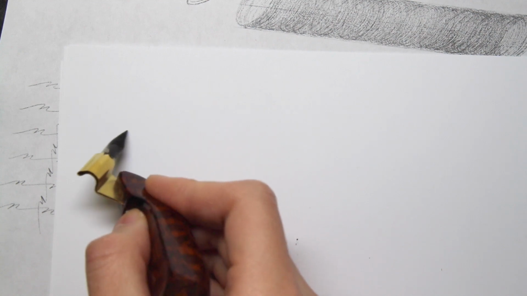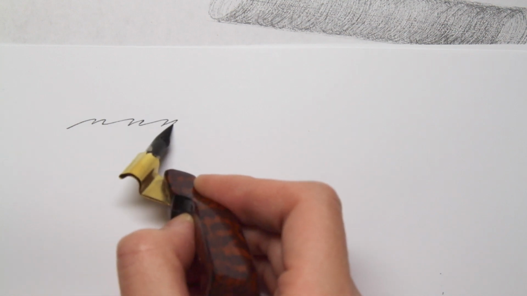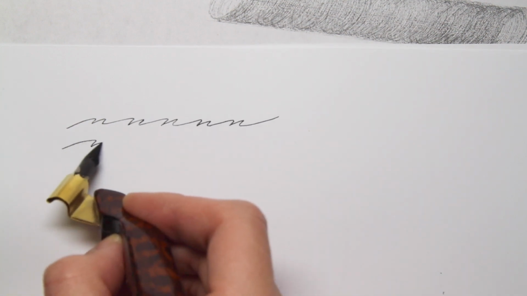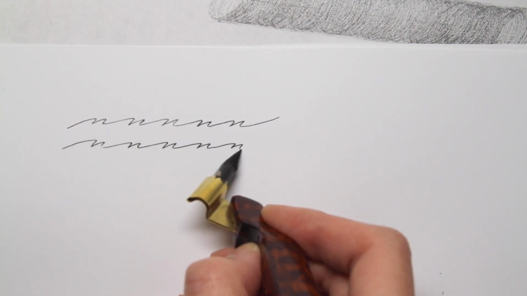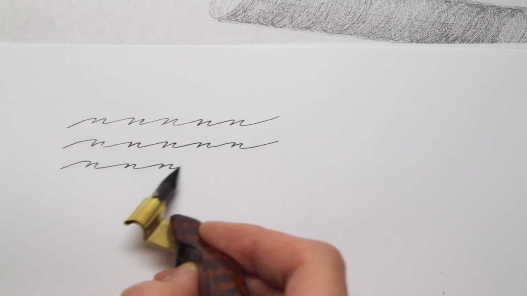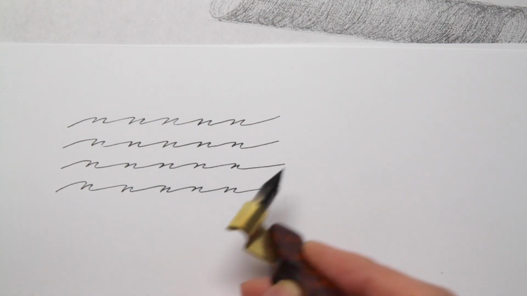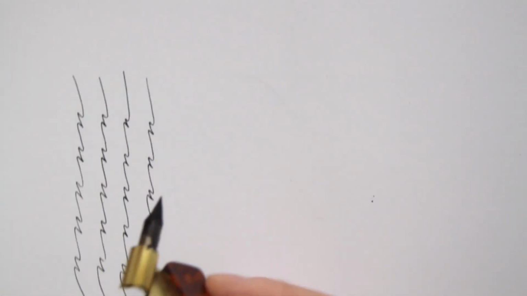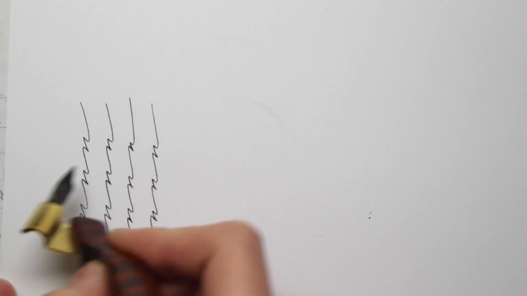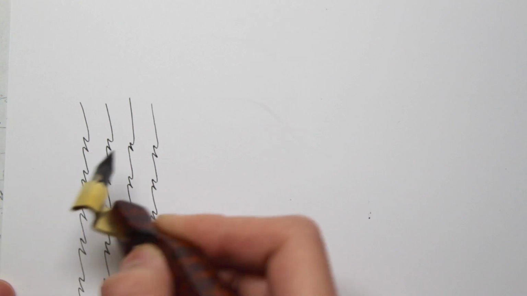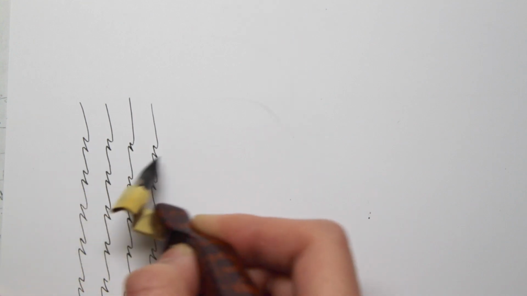So it goes something like this. And then you would turn around 90 degrees to you and think about where your letters are so that it fills in these spaces equally.